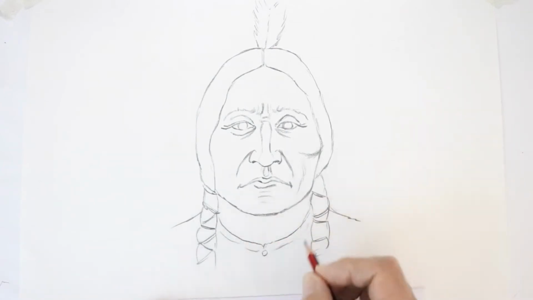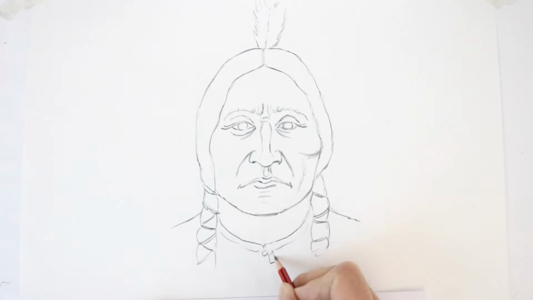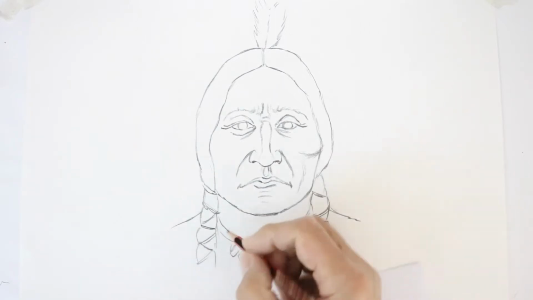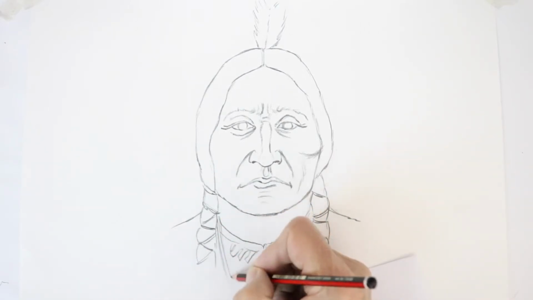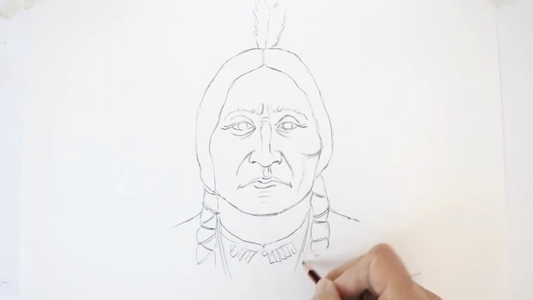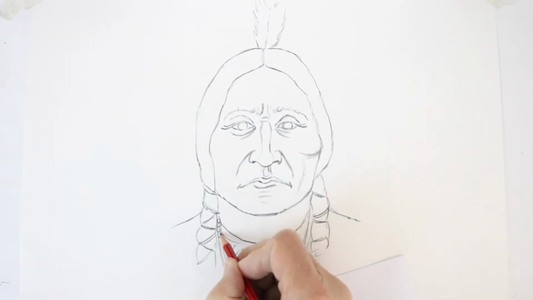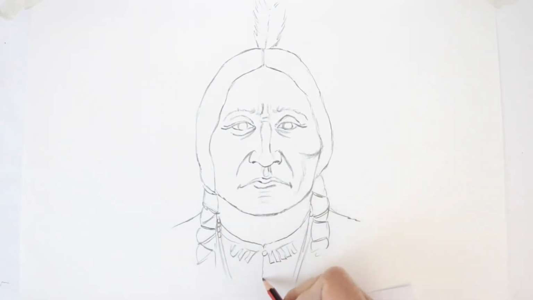And we have fringes along here, and also on this side. And beads coming around like that. And we can put those in later when I'm doing the detail. Okay, and we also have fringes down here.